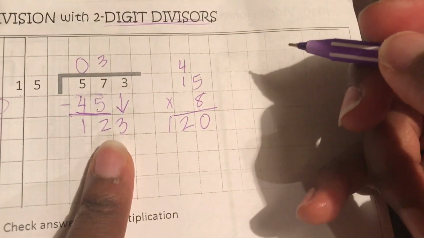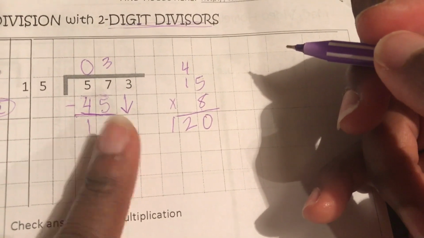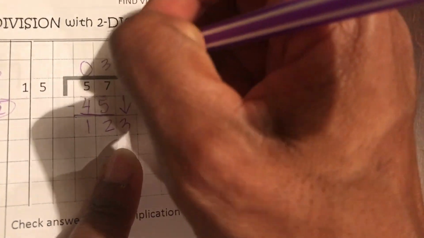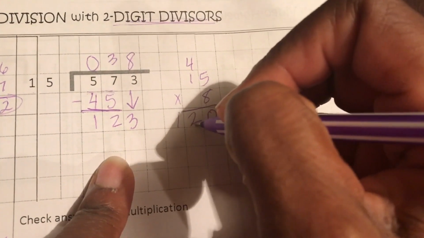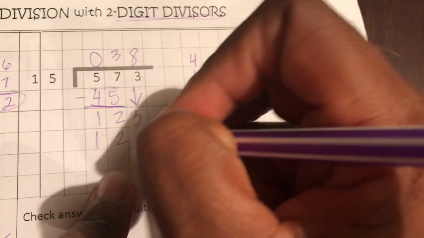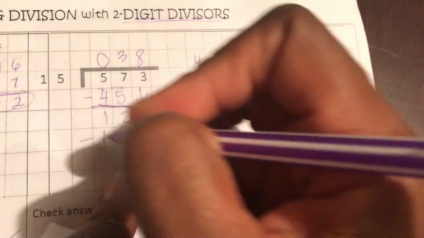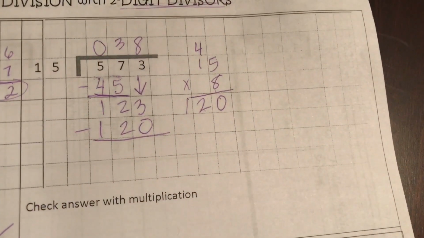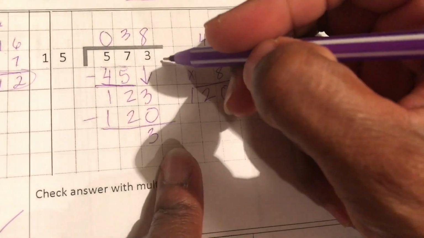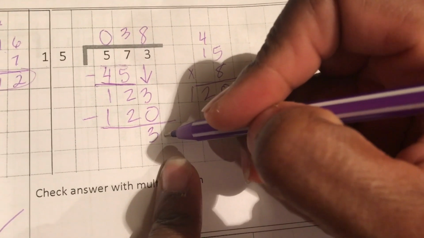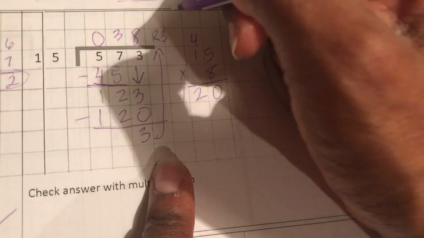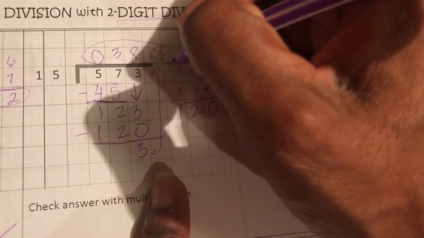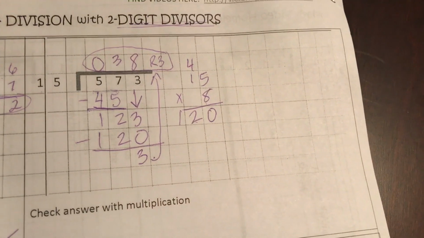So therefore, I know that I'm not going to get 15 more and still be less than 123. So I'm going to say 15 goes into 123 8 times, and then I'm going to put my actual multiple of 120 underneath the 123. And now I subtract. 123 minus 120 is 3. Now, I had nothing left to bring down, but I did have something left over. So this 3 is going to become my remainder. So my answer would be 38 with a remainder of 3.